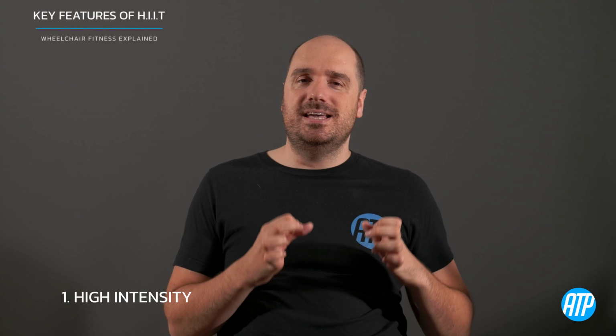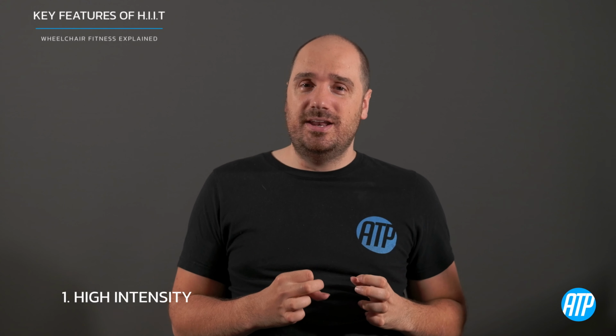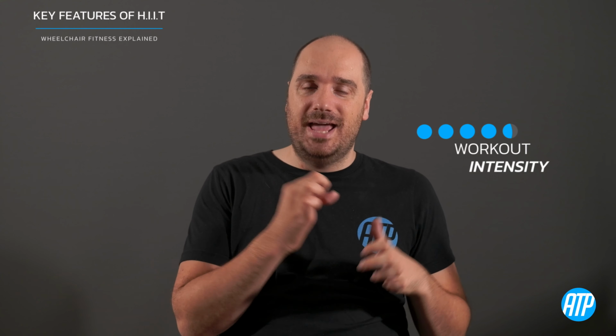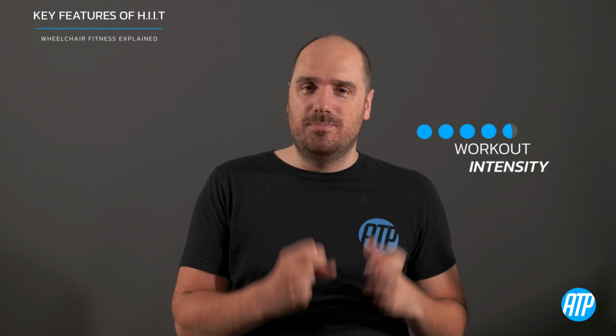And the first thing here is intensity. HIIT training needs to be high intensity during the high intensity intervals. This is typically anywhere between 80 and 100% of your maximum heart rate.